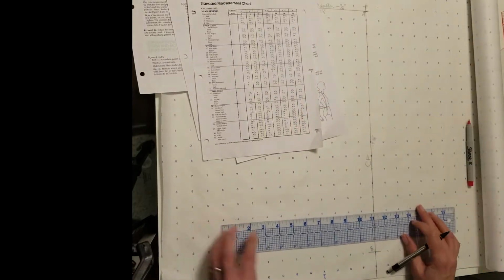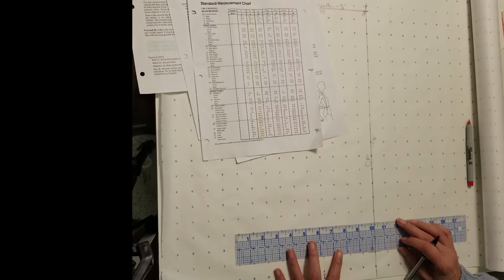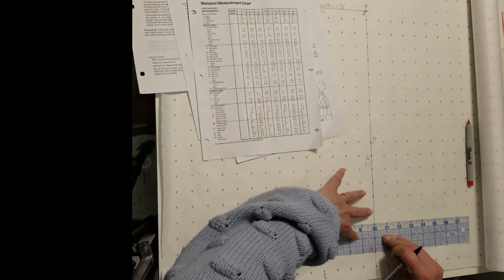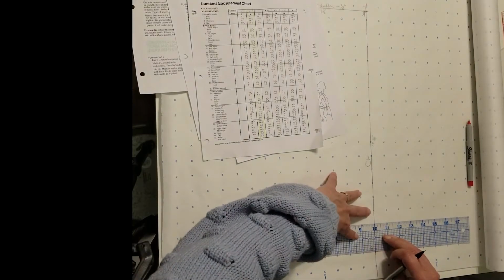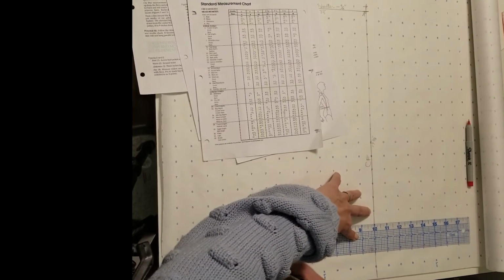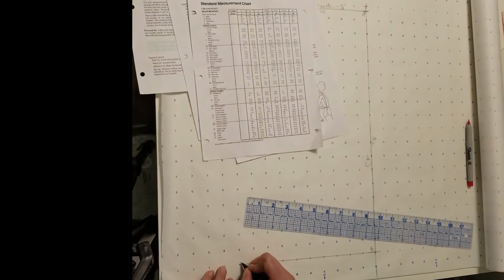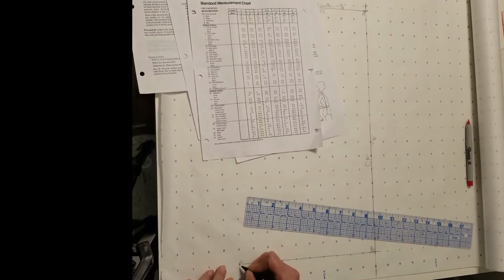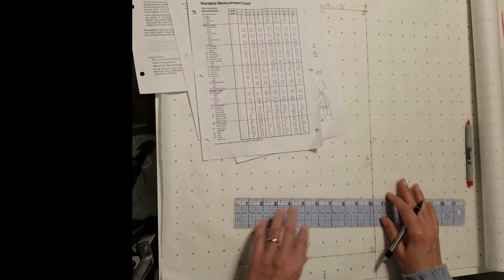So I will square a line from B that is 10 inches long, perpendicular on center front. And this point over here is E, and this is 90 degrees, and this is 90 degrees.